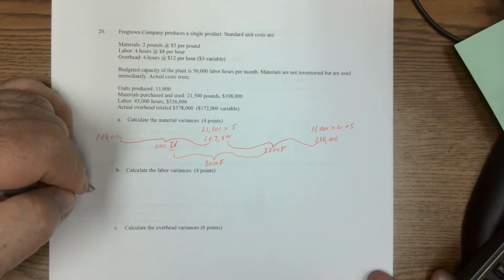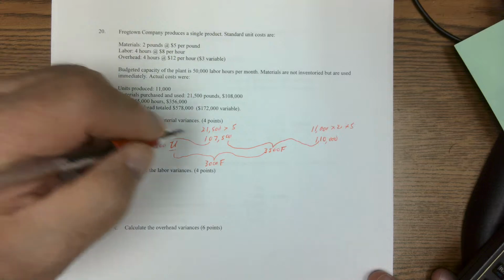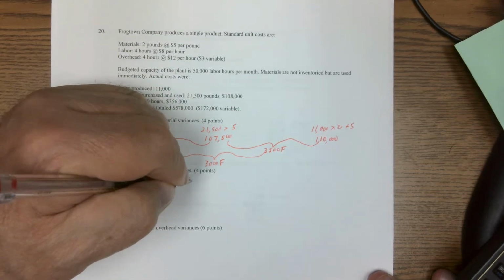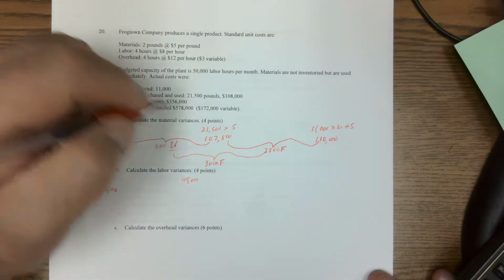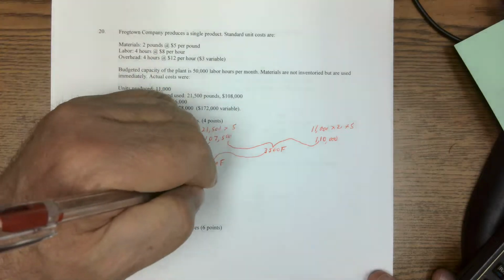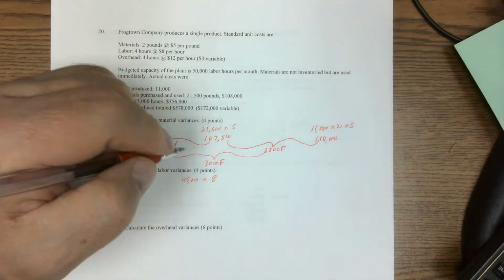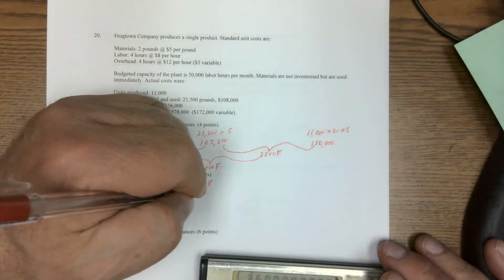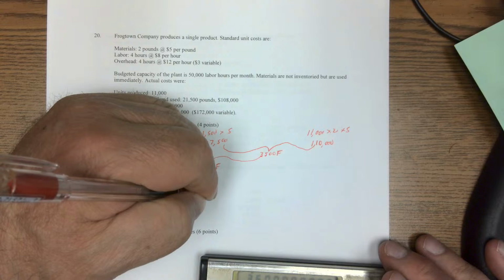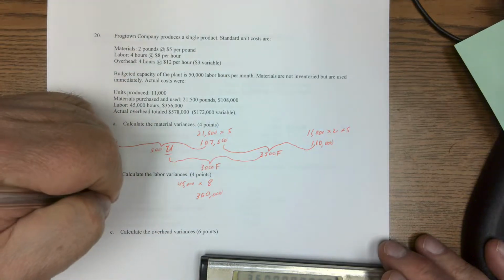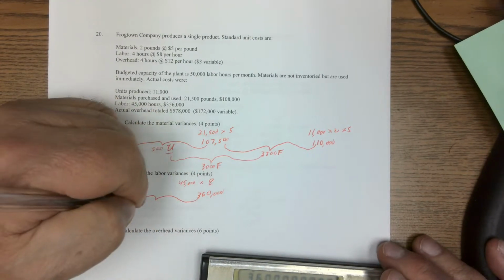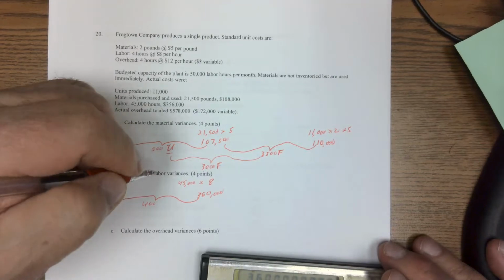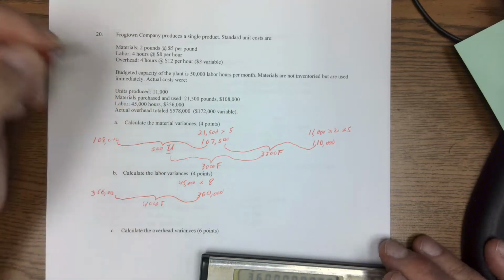Then we calculate the labor variances. So the actual labor was 356,000. We used 45,000 hours times the standard of $8 per hour. Gives us 360,000. So this is 4,000 favorable.